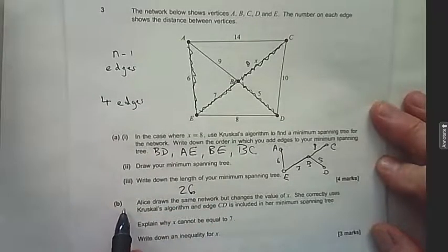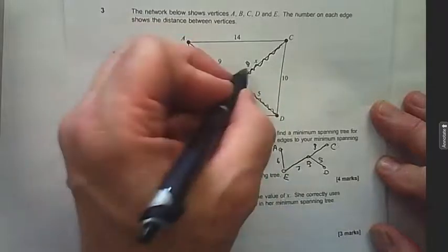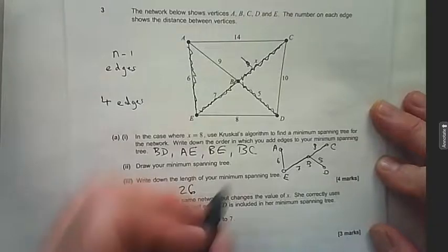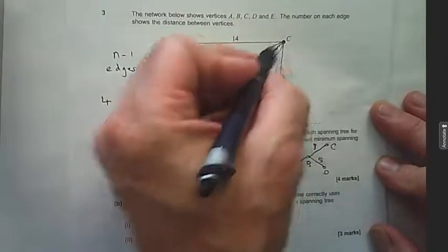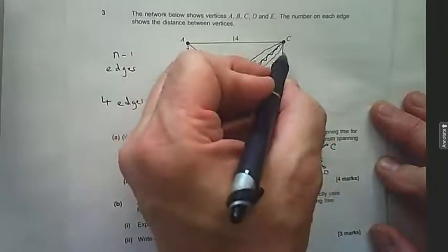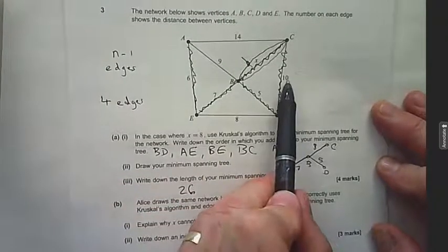For part B, it says Alice draws the same network but changes the value of X. She correctly uses Kruskal's and CD is included. So X now has a different value, so we'll cross out the 8, and instead of this here we now use that edge there. That edge has a weight of 10.